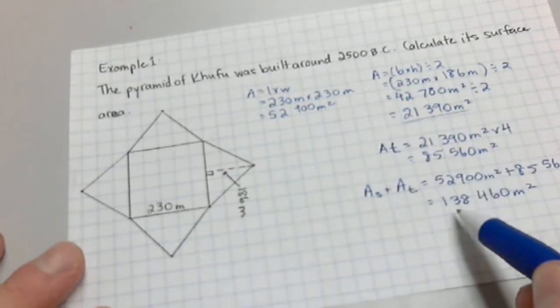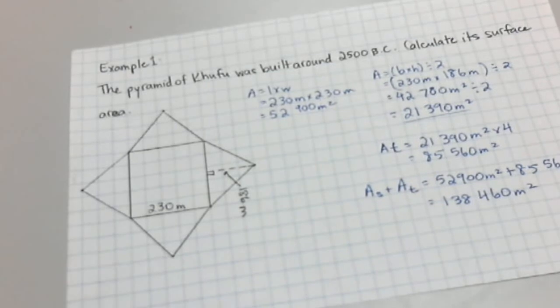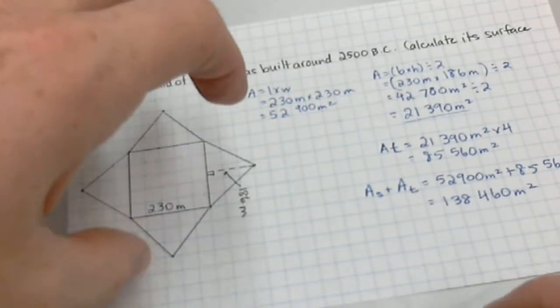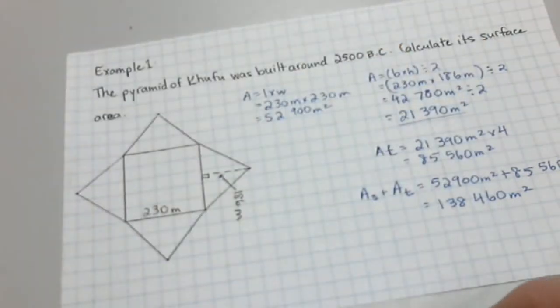So were I to paint the pyramid of Khufu in a lovely sky blue, what I would get is I would need 138,460 meters squared worth of paint. Okay, so that's breaking it down to a net, solving the area.